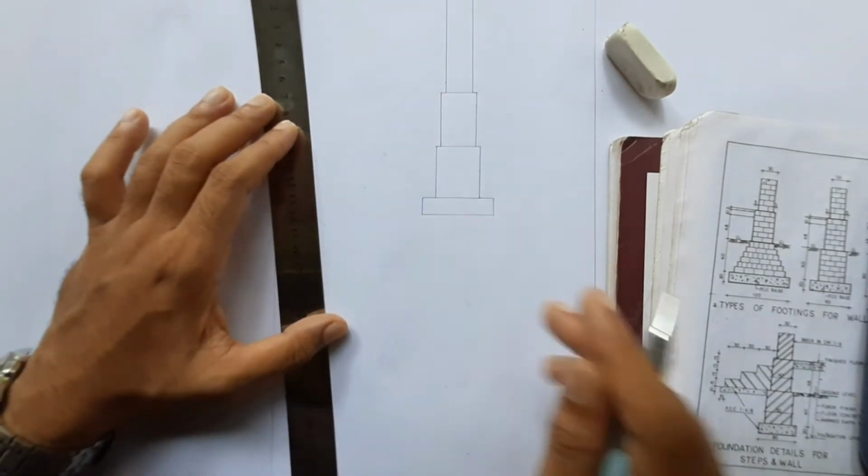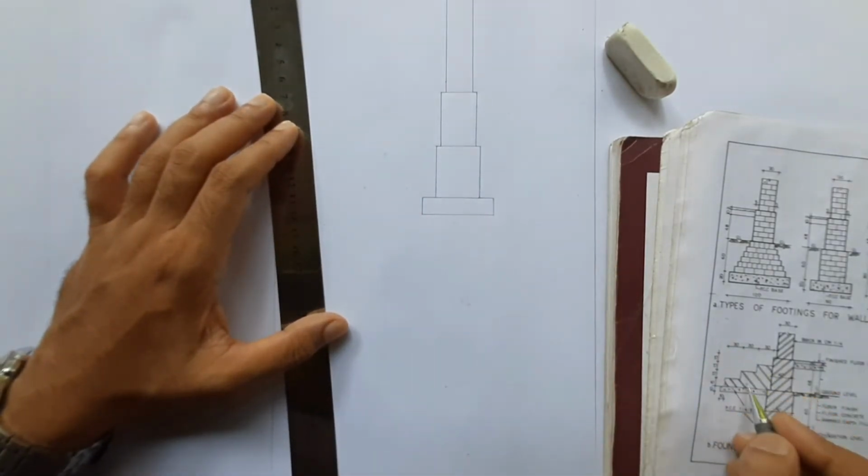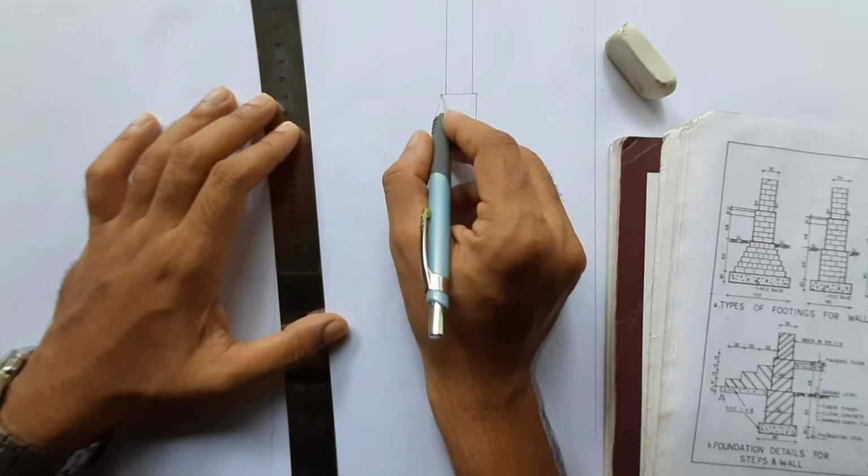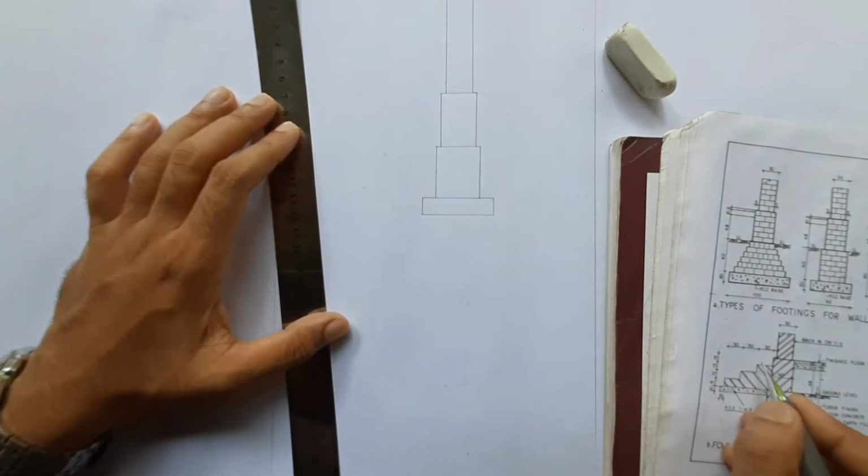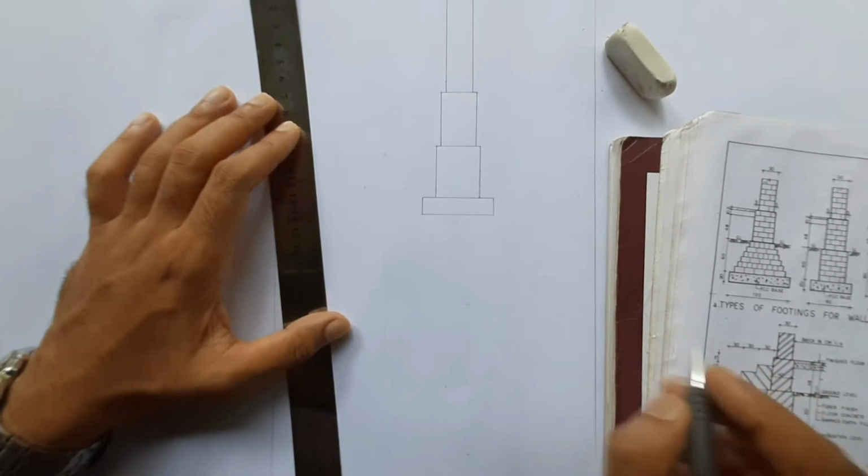After drawing this, you can go for the steps. Here first you should draw the plinth. It's already drawn. After that is the steps with the 30 centimeter tread and 15 centimeter rise.